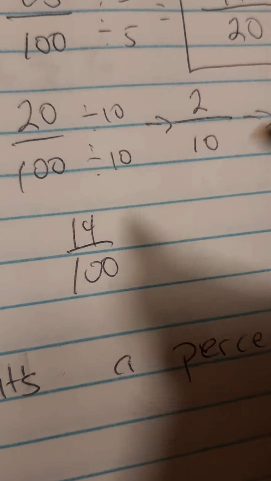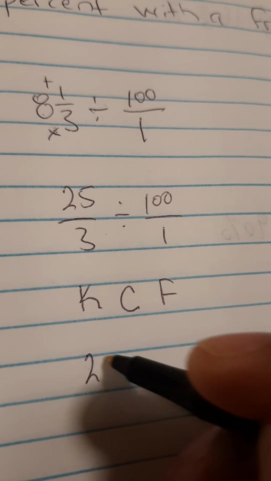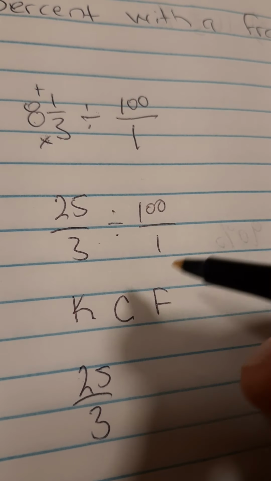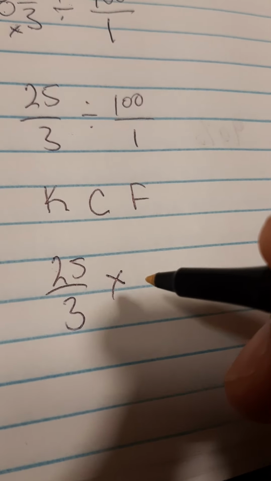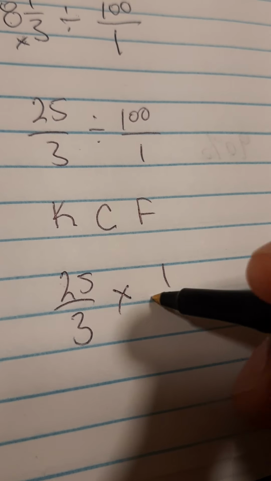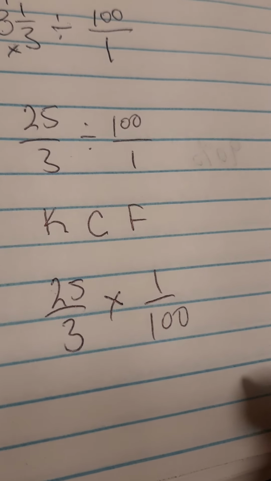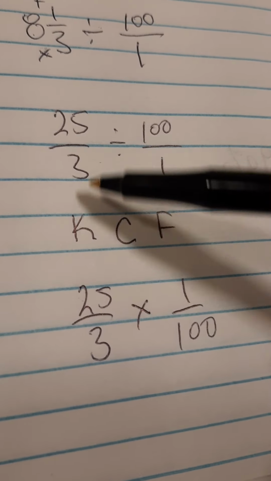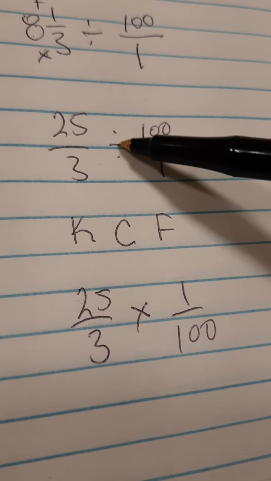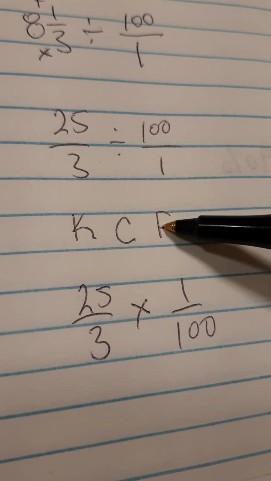You think KCF, so we're going to keep 25/3. Change that division symbol into a multiplication symbol. And then flip, so it's 1 over 100. All right, do you remember KCF? We keep, change, flip.